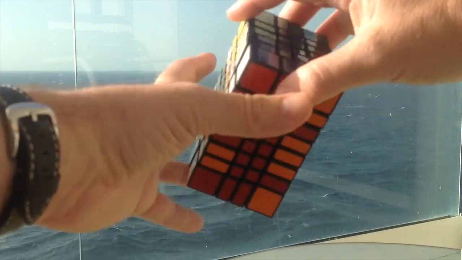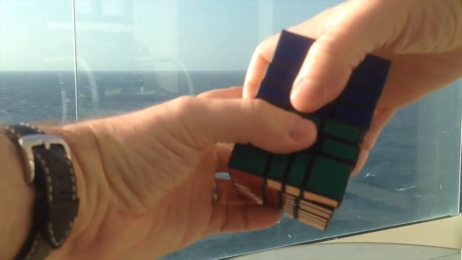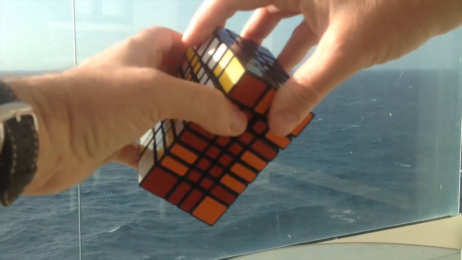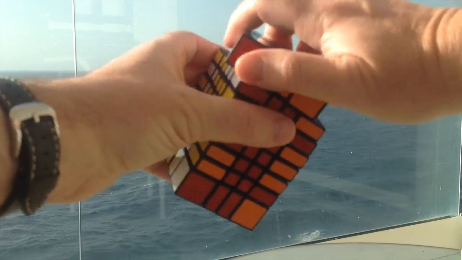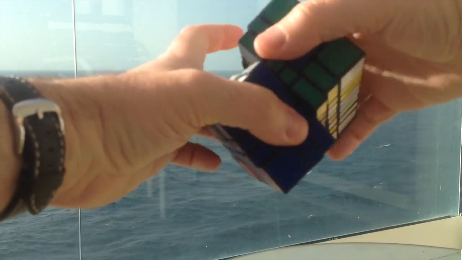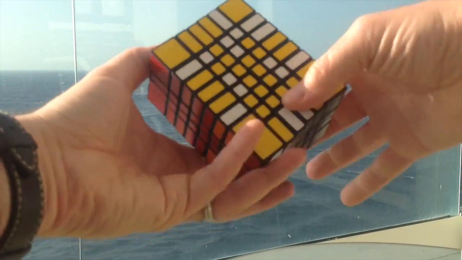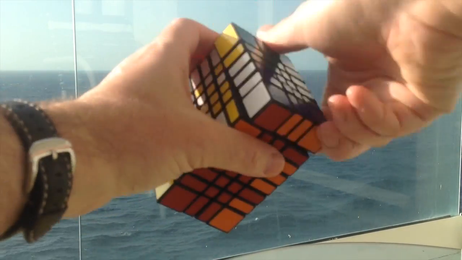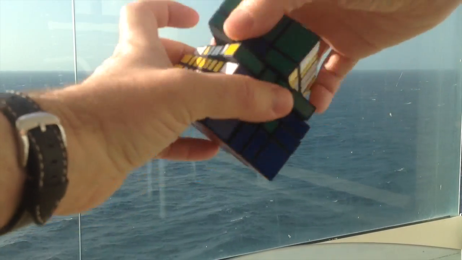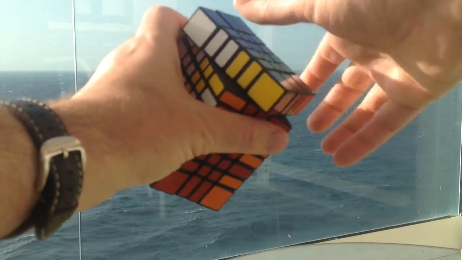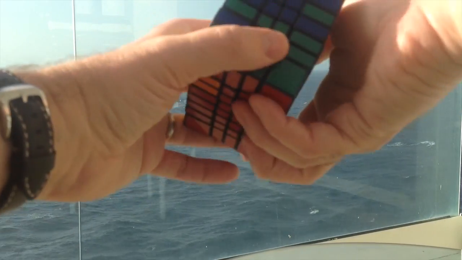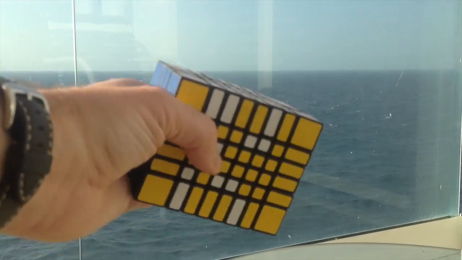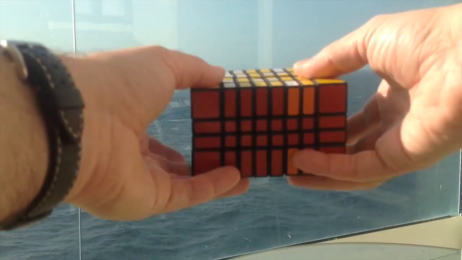2U, 2R, 2F, 2U, 2U, 2F, 2R, 2U. So these are fine. I got to do the same thing here. 2U, 2R, 2F, 2U, 2U, 2F, 2R, 2U. As part of a Rubik 180, I have a tutorial on how to do Rubik 180s.